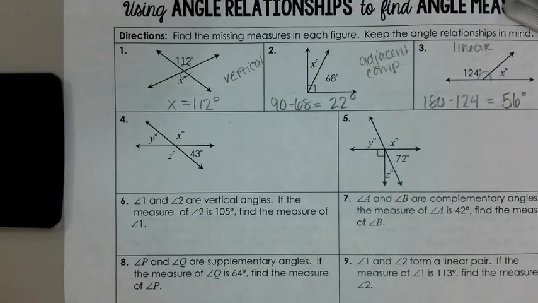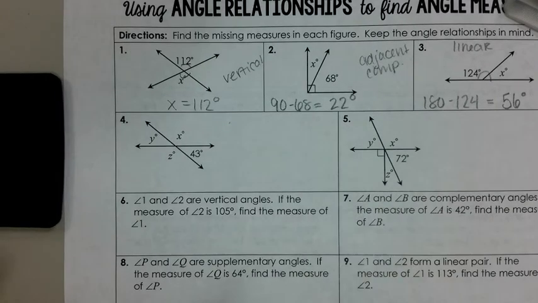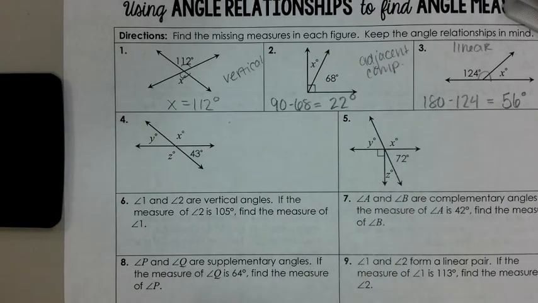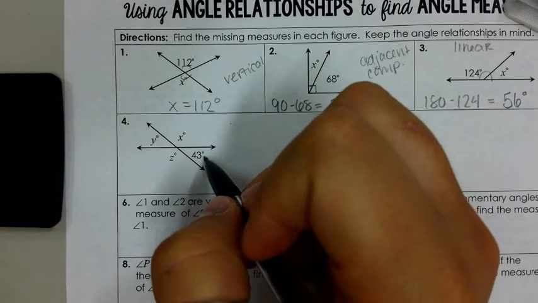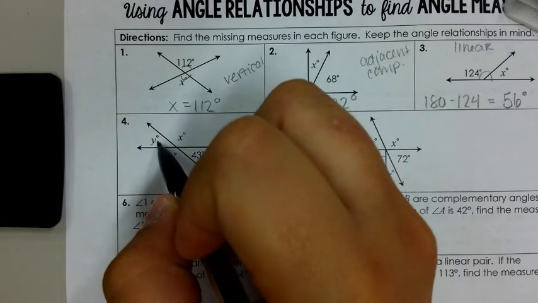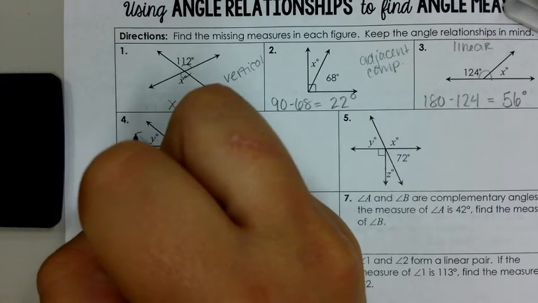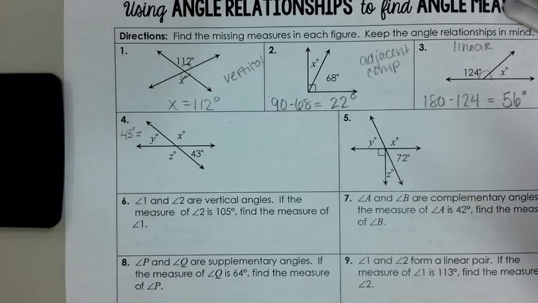Now 4 combines multiple angle relations, so you just gotta figure out how you want to solve the puzzle pieces. There's no one right way to do the problem. For me, I'm going to say, okay, this is 43, and y are vertical angles, so this is also 43 degrees.